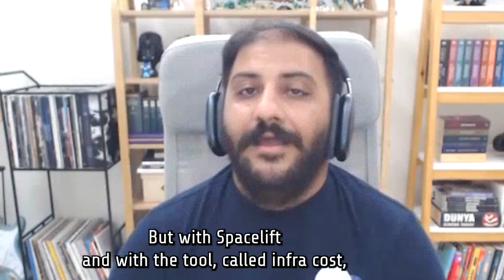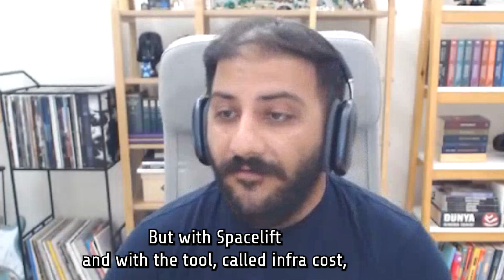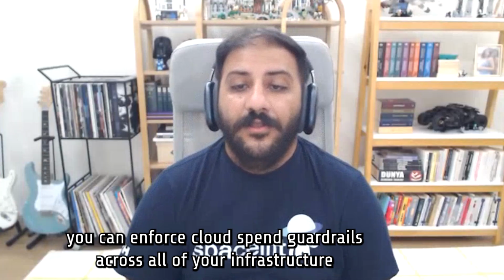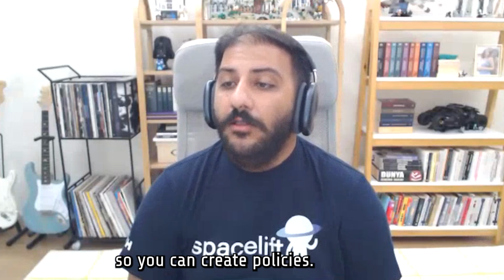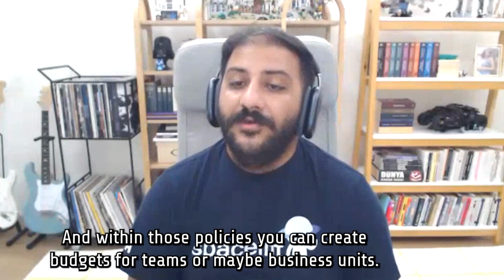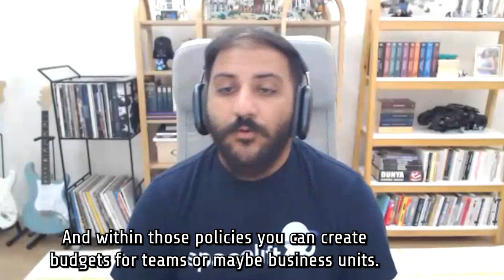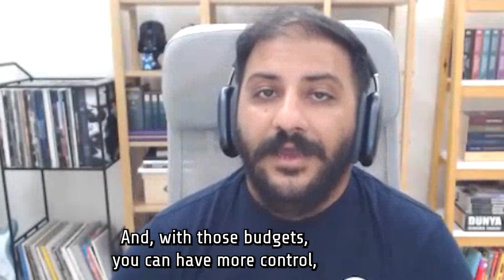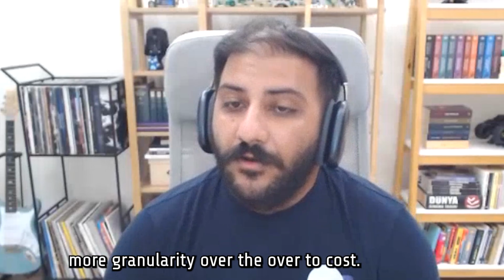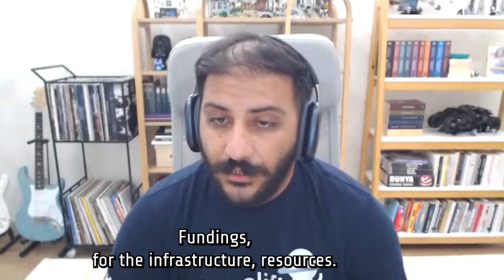But with Spacelift and with the tool called InfraCost, you can enforce cloud spend guardrails across all of your infrastructure. So you can create policies, and within those policies, you can create budgets for teams or maybe business units. And with those budgets, you can have more control and more granularity over the cost spendings for the infrastructure resources.